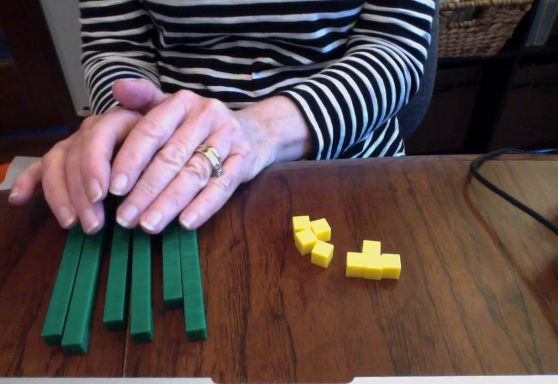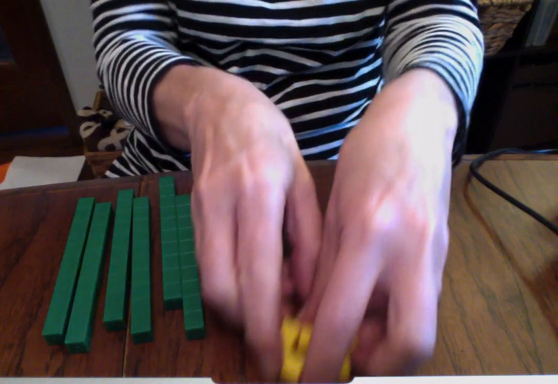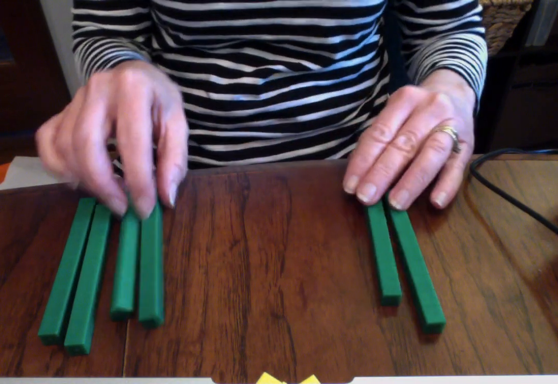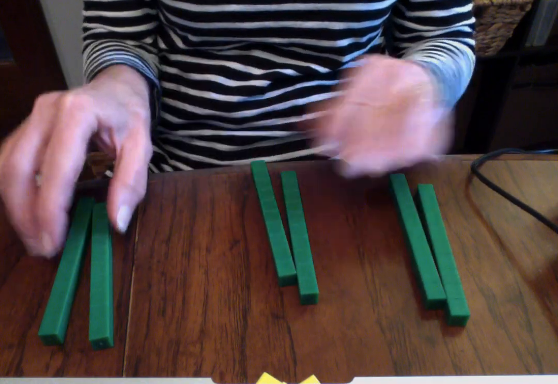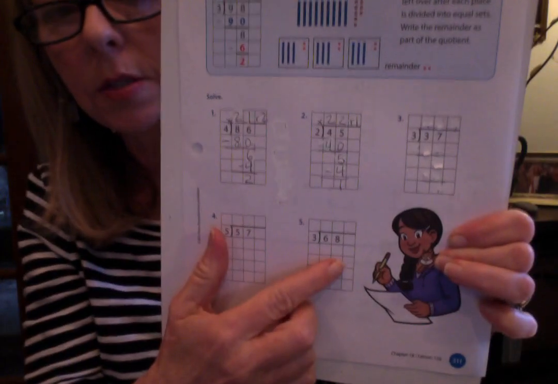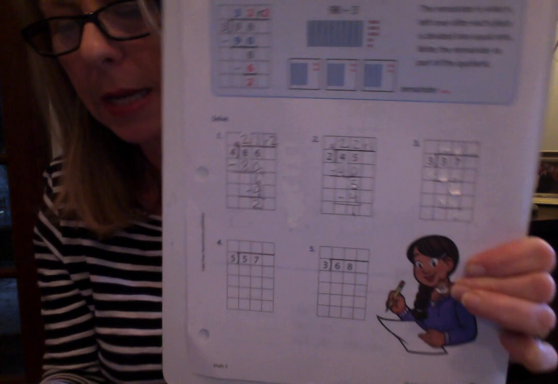Okay, so you're thinking 6 divided by 3? Sure, right? How many would go in each set if we were putting that into 3 groups? Right, we would have 2 in each group. Okay, 2 tens in each group. So let's do the first step of our division for number 5. So we have 6 tens divided by 3 equals how many tens? Right, we would put our 2 up in our tens spot.